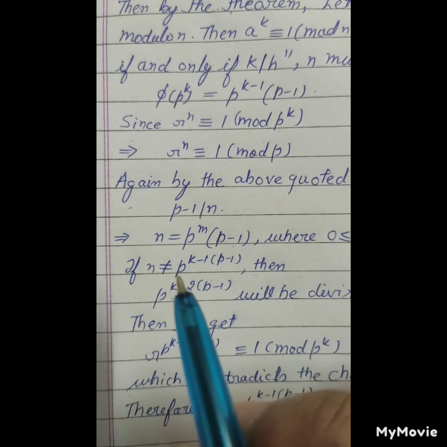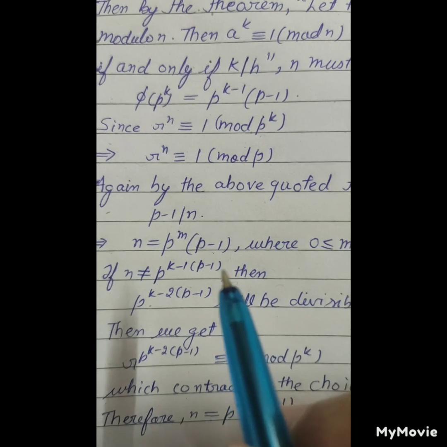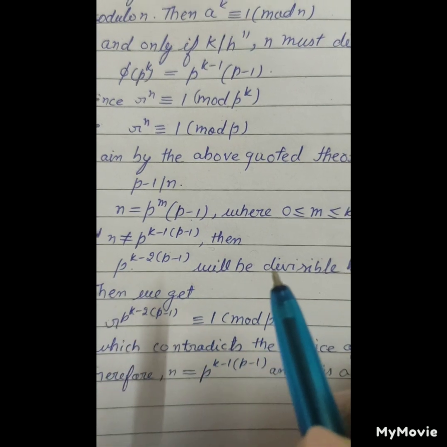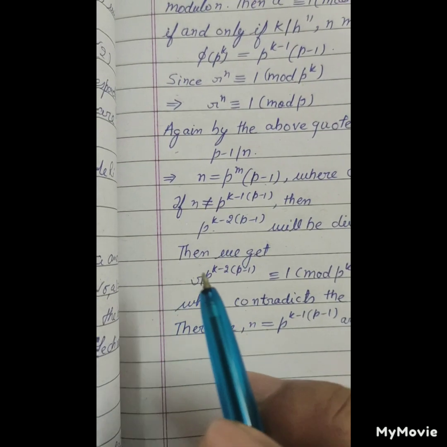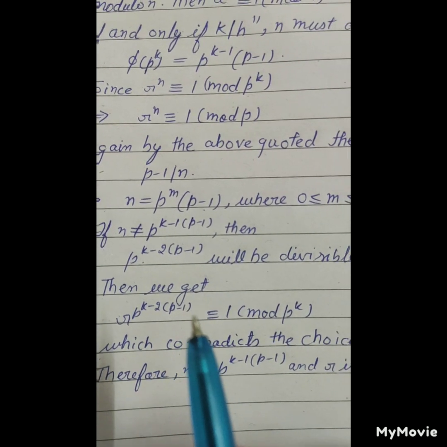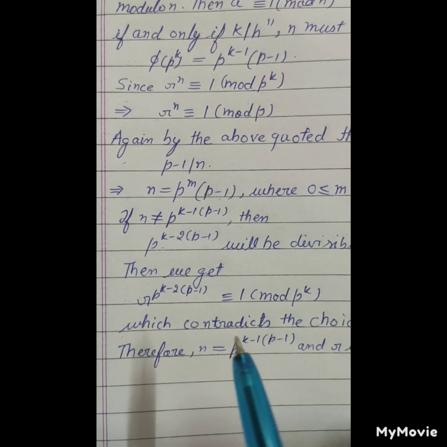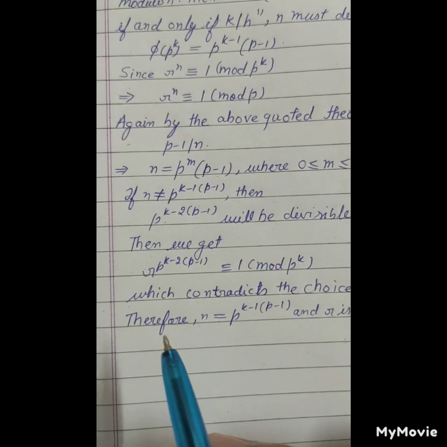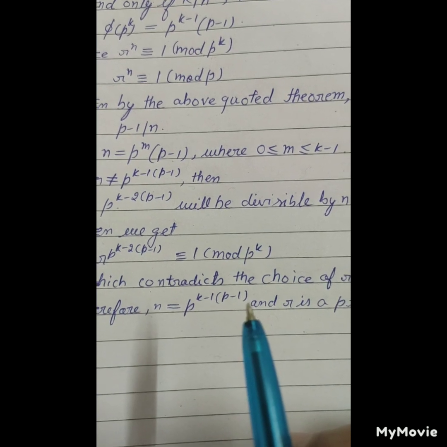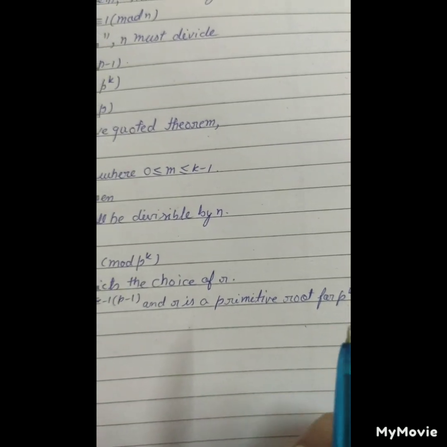If n is not equal to p raised to power k minus 1 into p minus 1, then p raised to power k minus 2 into p minus 1 will be divisible by n. Then we get r raised to power p raised to power k minus 2 into p minus 1 is congruent to 1 modulo p raised to power k, which contradicts the choice of r. So therefore n is equal to p raised to power k minus 1 into p minus 1, and r is a primitive root of p raised to power k.